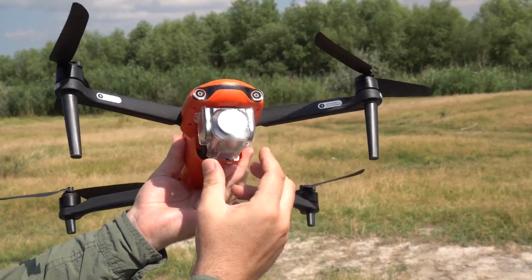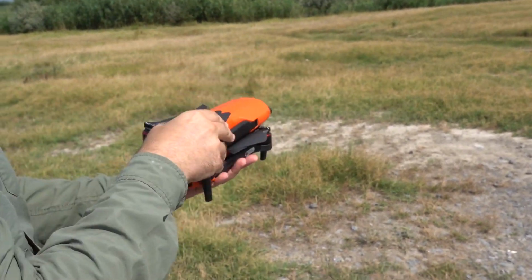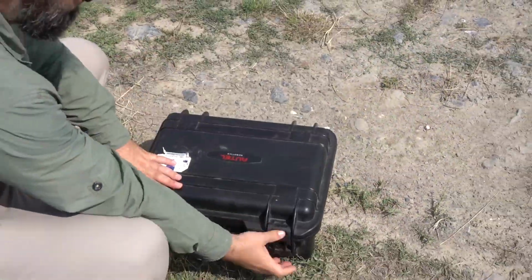Carefully lock down the sensor's protection, fold the drone's propellers and arms, secure everything in the carrying case, and with this, the survey is done.